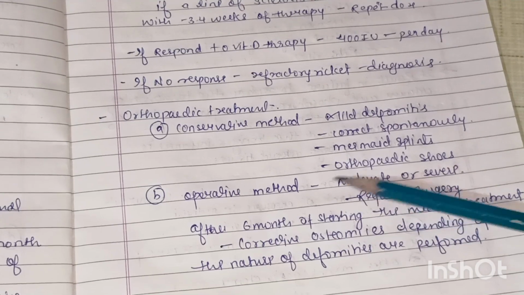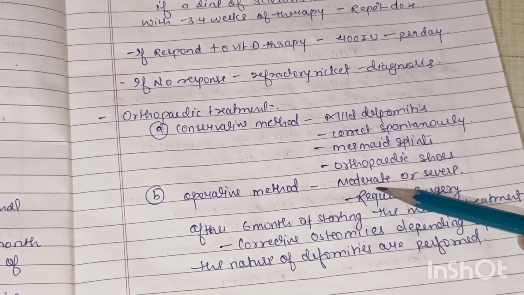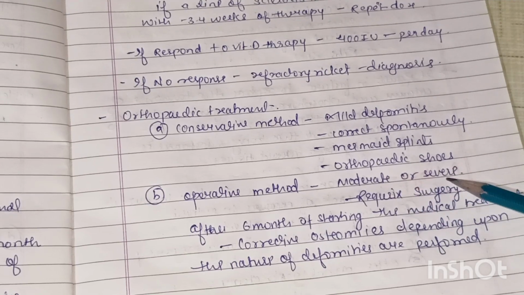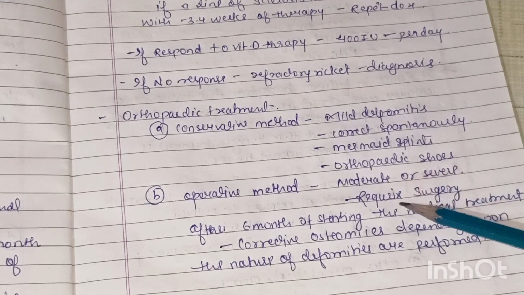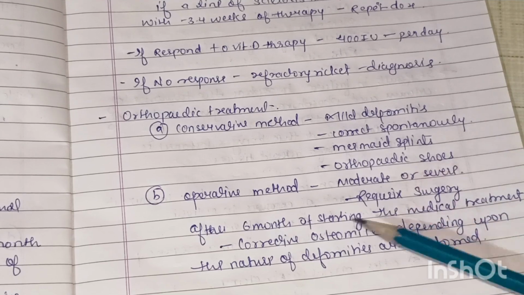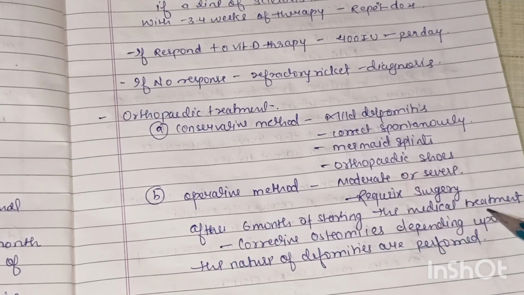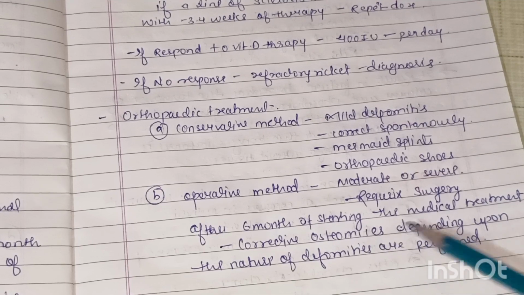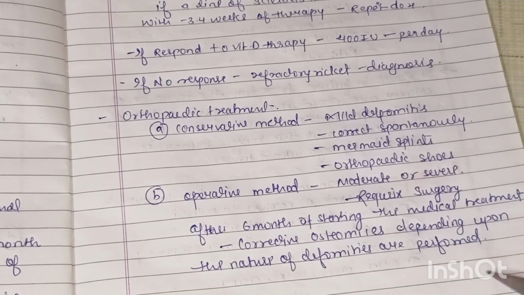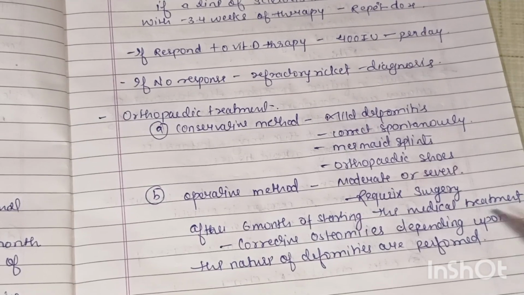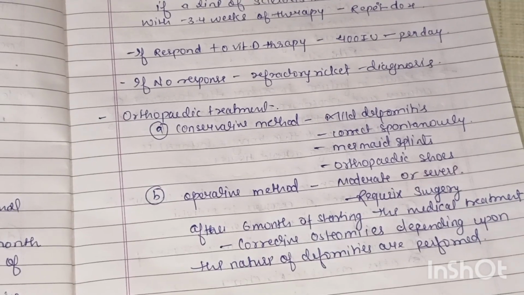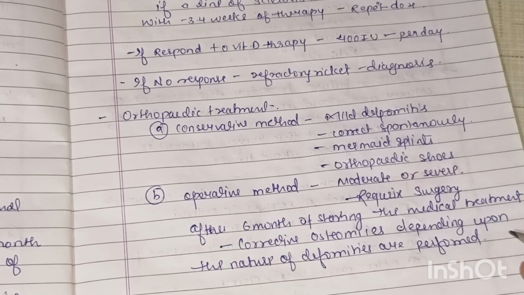Now further we can see the operative method, for moderate or severe patients of rickets who will require surgery. After 6 months of starting the medical treatment, corrective osteotomies, depending on the nature of the deformities, are performed. These are the surgeries used by a surgeon for a patient with deformity.